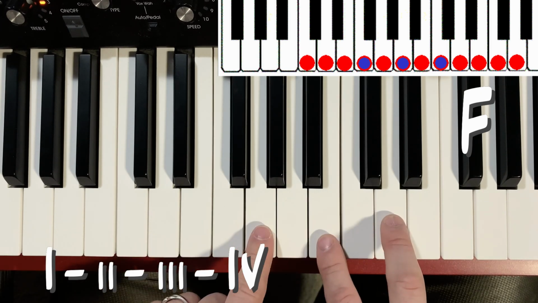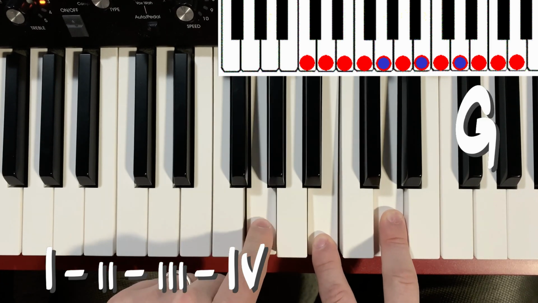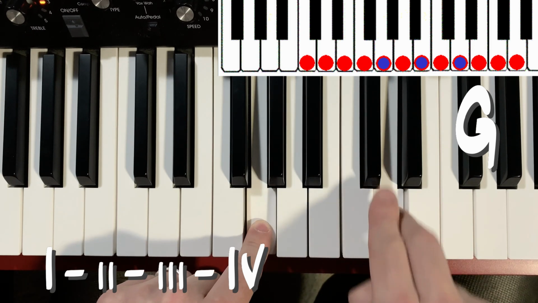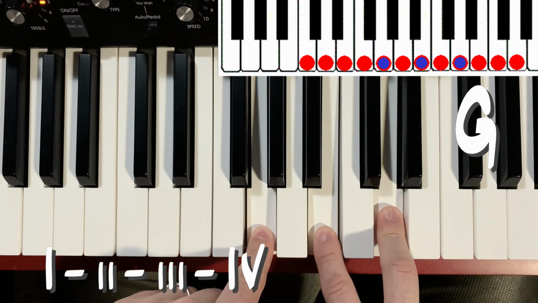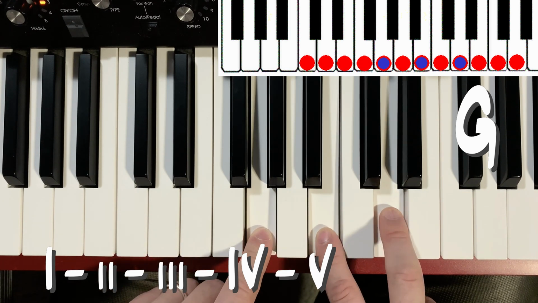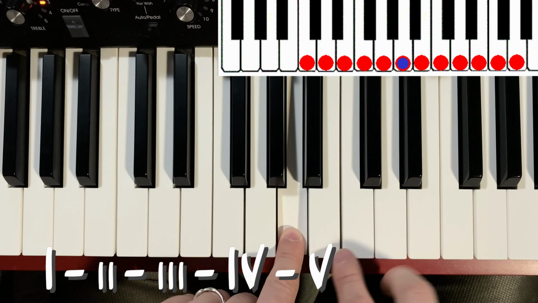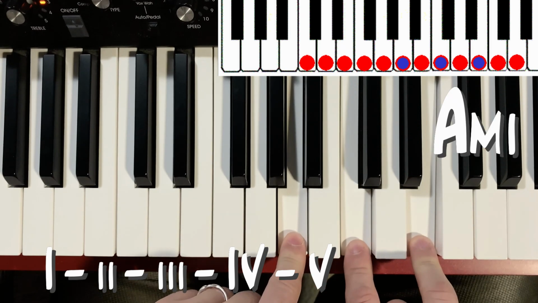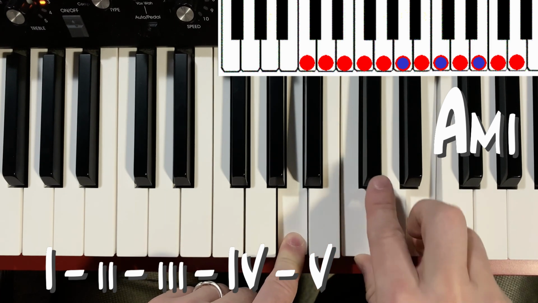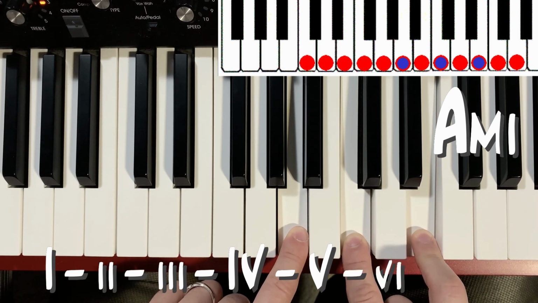Moving forward, the 5 chord, skip. Okay, that's G major, 1, 2, 3, 4, 1, 2, 3. G major triad. The 5 chord in a major key is major. The 5 chord in the key of C is G major. The 6th note, A, skip. Sounds minor. 1, 2, 3, 1, 2, 3, 4. Okay. Checks out. That's an A minor triad. The 6th chord in a major scale is minor, and the 6th chord in the key of C is A minor.